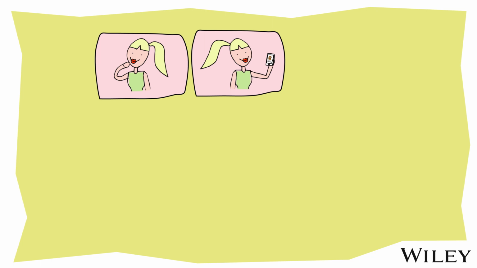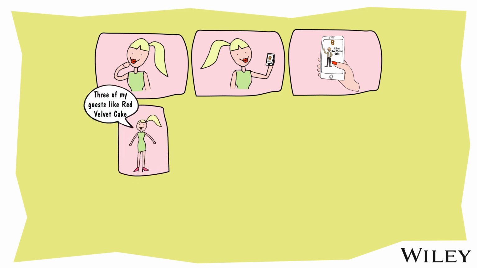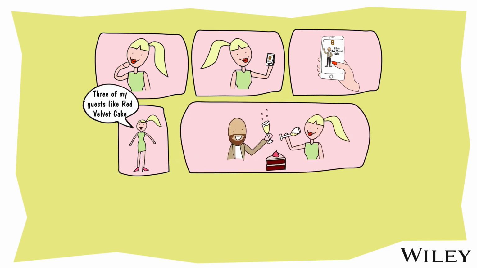scenes. The first frame could depict a young mother planning a dinner for her friends. The next picture could show her consulting the app for guidance on the menu. In the following image, you could show a close-up illustration of a screen, including the name of one of the guests and a note that reads, "Really likes red velvet cake." The frame after that could show her saying to herself, "3 of my guests like red velvet cake." The final frame might show a guest at the dining table exclaiming, "Hey, you got my favorite cake!"